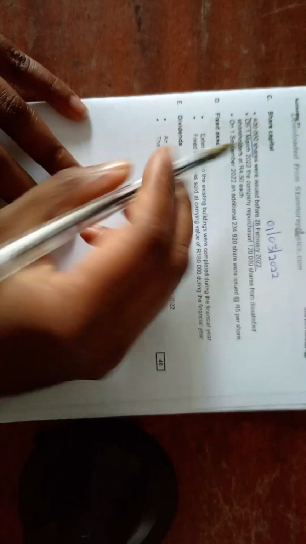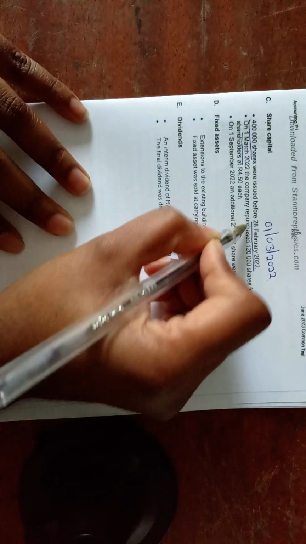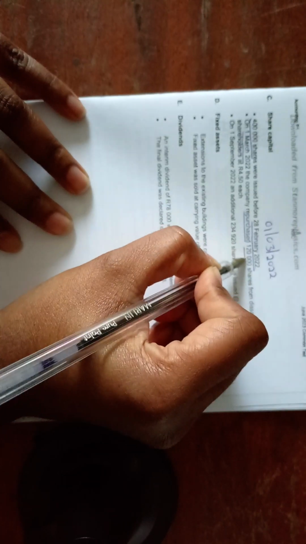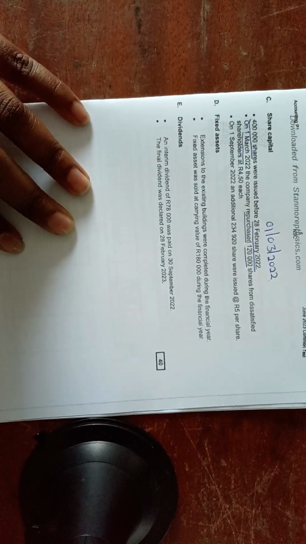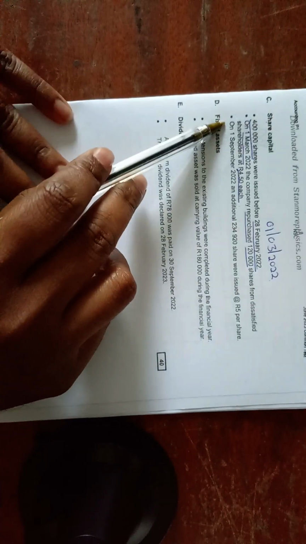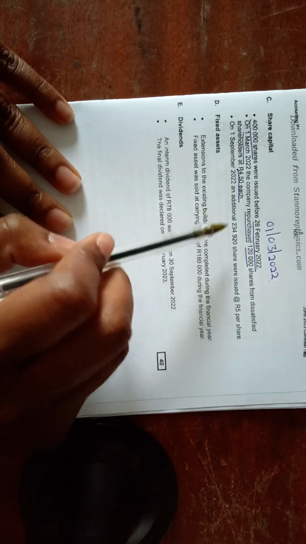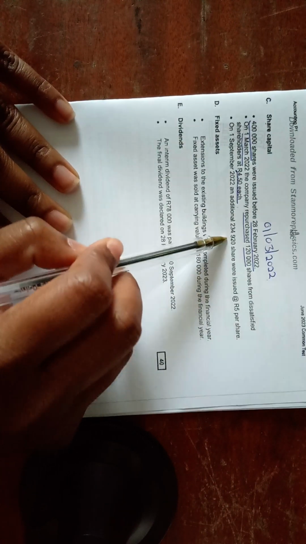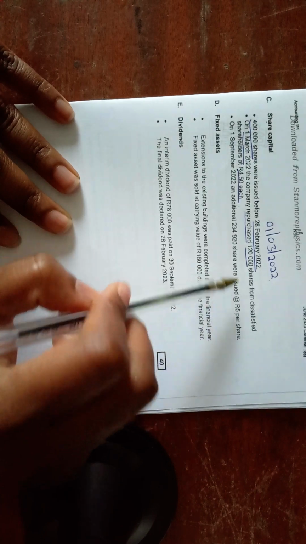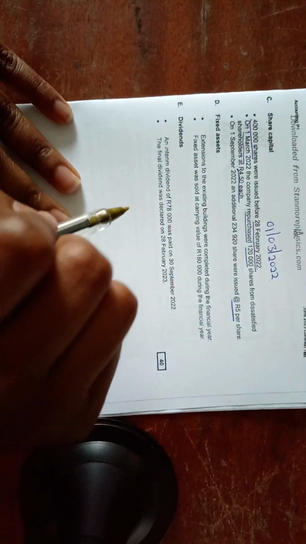Then it says on the 1st of March 2022, the company repurchased 120,000 shares from a dissatisfied shareholder at 4.50 each. Then it goes on to say on the 1st of September 2022, an additional 234,920 shares were issued at 5 Rand per share.